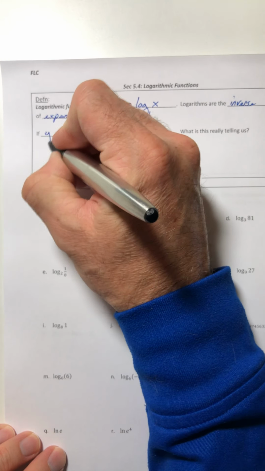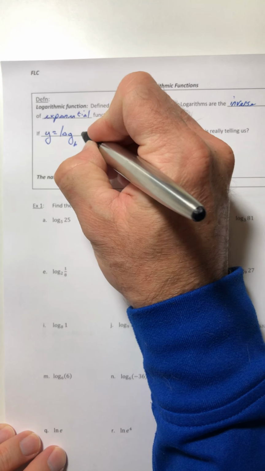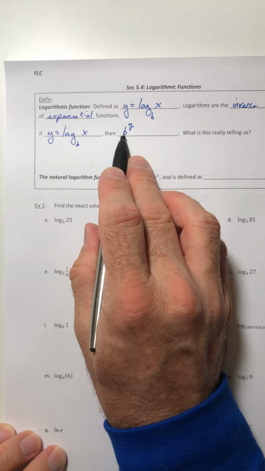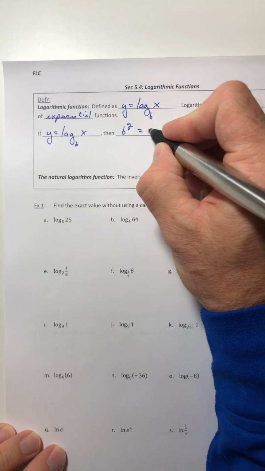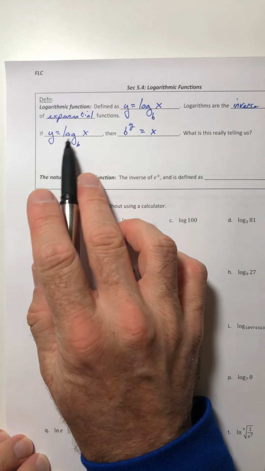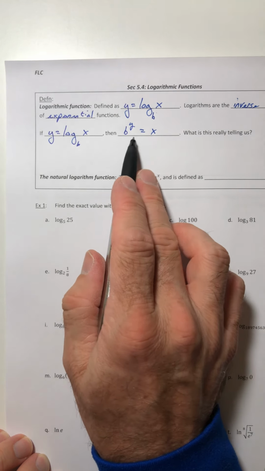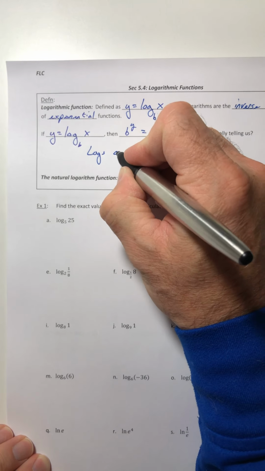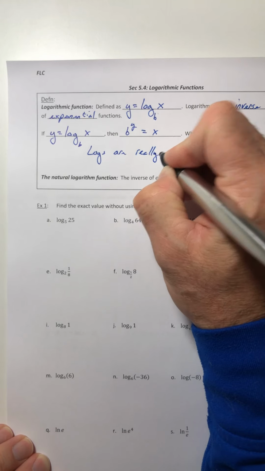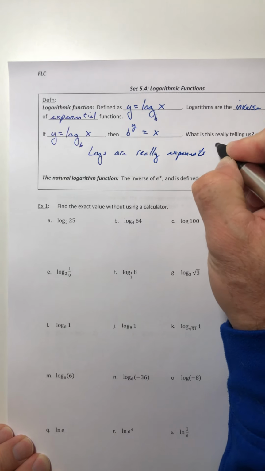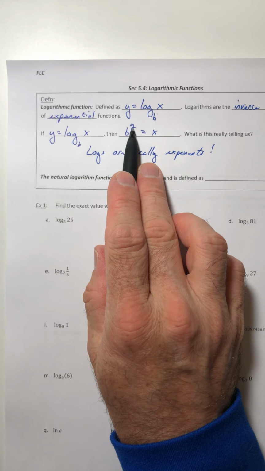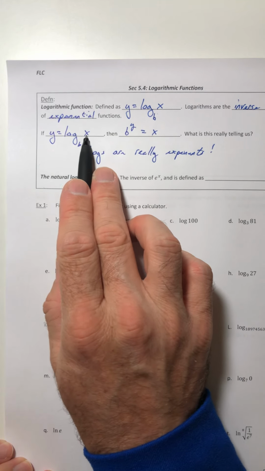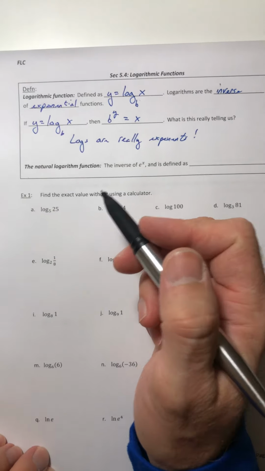So if y equals log base b of x, then b to the y, so that same base raised to the y, is equal to x. So this is how you actually can convert from logarithmic form to exponential and vice versa. So what is this really telling us? Well, what it's telling us is that logs are really exponents. Because look, if you plugged in an exponent into here, like a number in for the y, you could calculate this out and it would give you a result. Well, if you take that result, plug it into the log, it gives you that original exponent back. So that's all a logarithm really is.